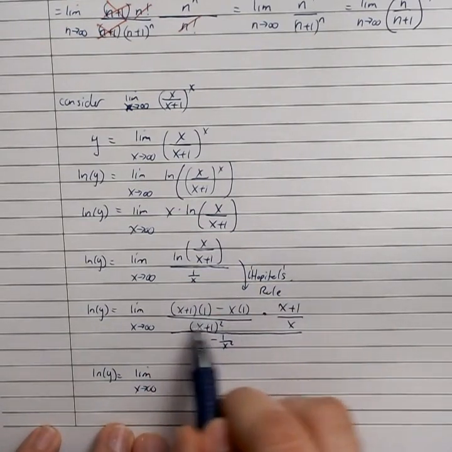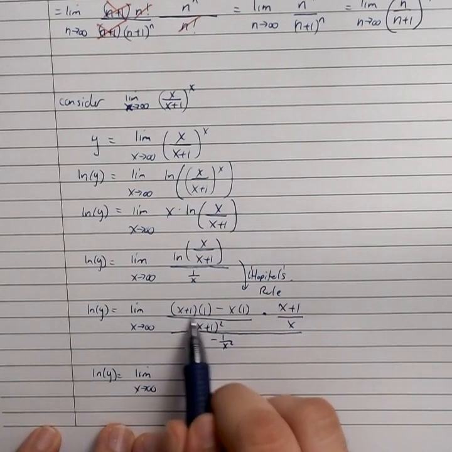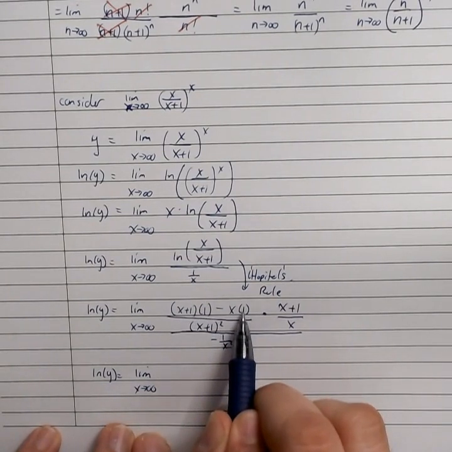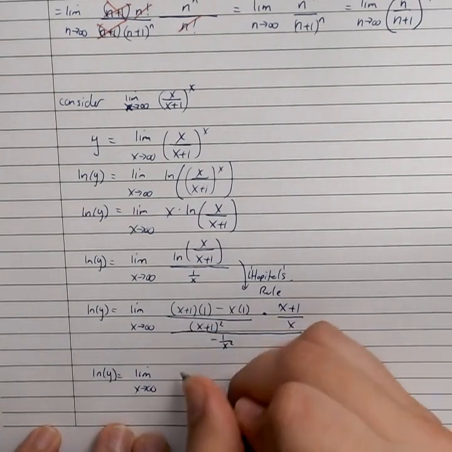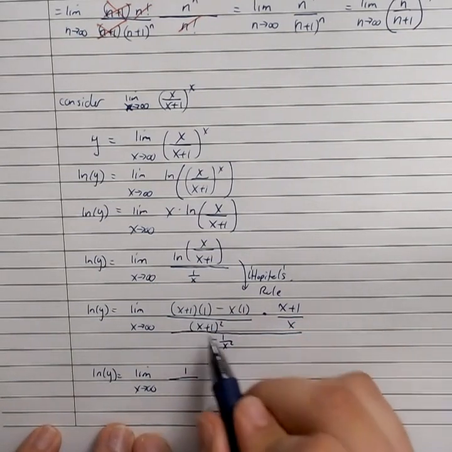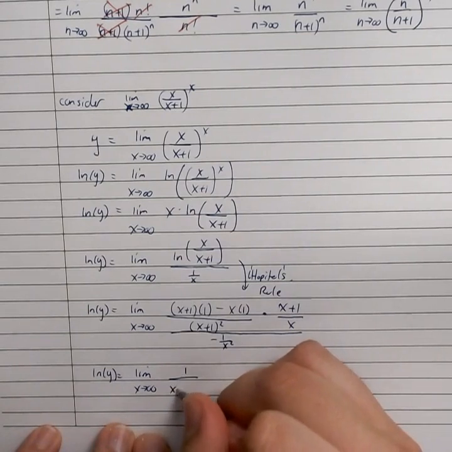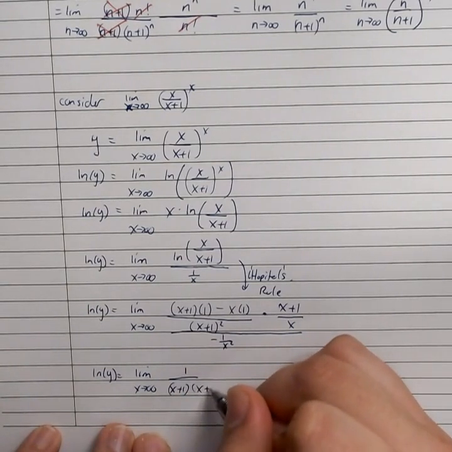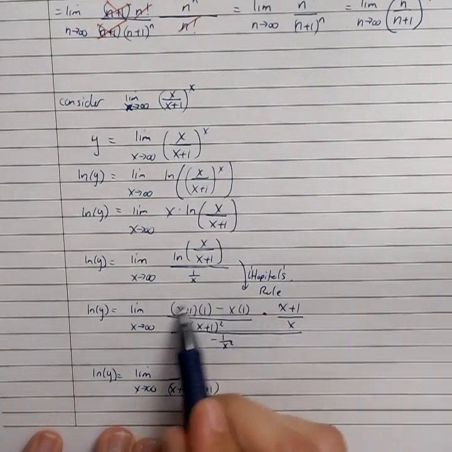This entire numerator is just x plus 1 minus x. So that's just going to give me 1. Okay, so that's 1 over x plus 1 squared. I'm going to write that as x plus 1 times x plus 1, because in just a moment something's going to cancel. Okay, so all that's left here is 1.